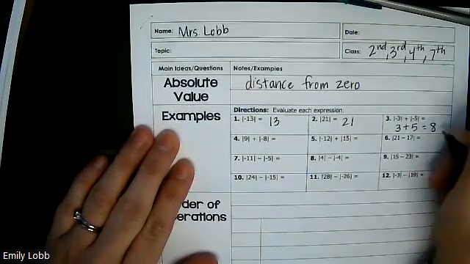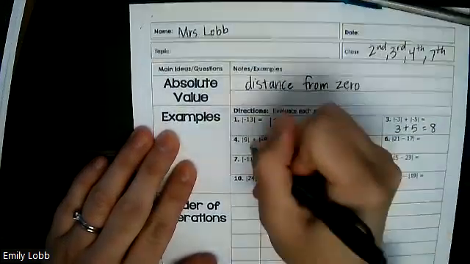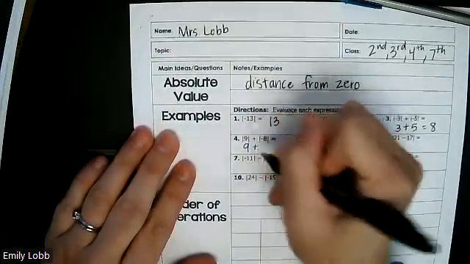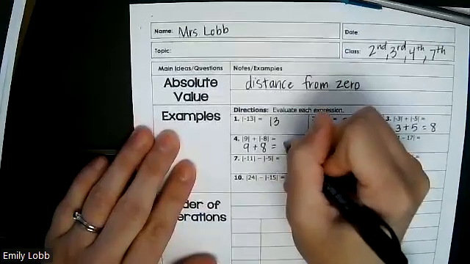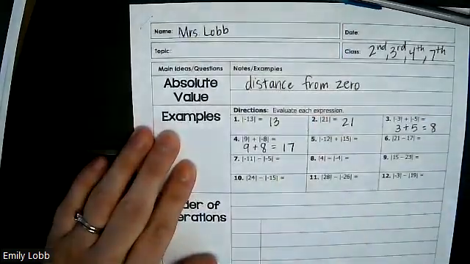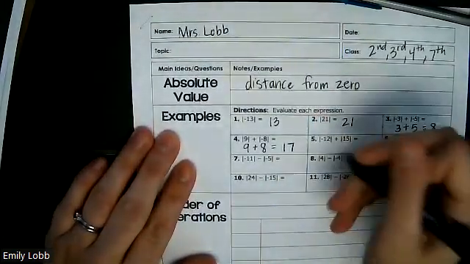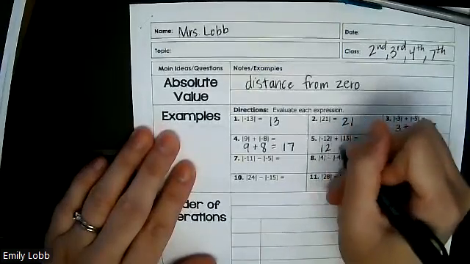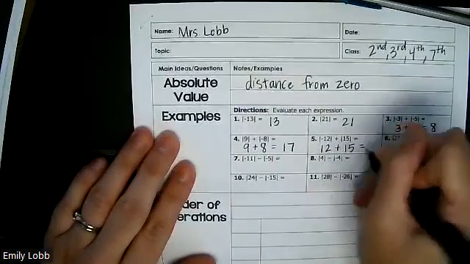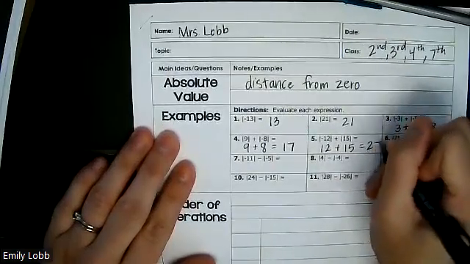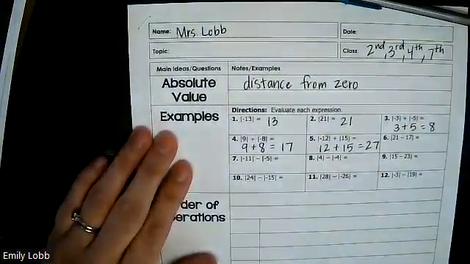The absolute value of 9 is 9. What's the absolute value of negative 8? 8. So what's 9 plus 8? 17. See what we're doing here? The absolute value of negative 12 plus the absolute value of 15. 27.